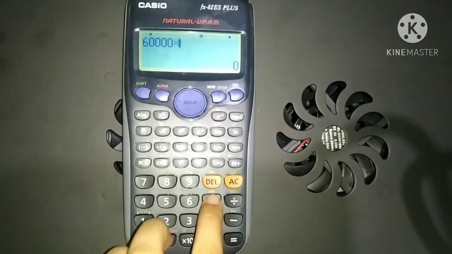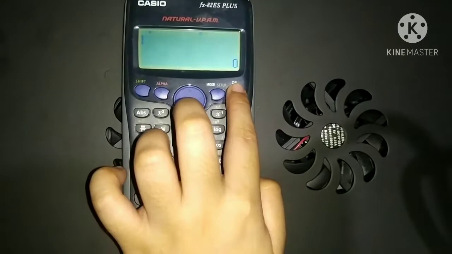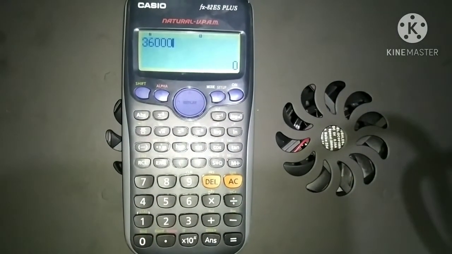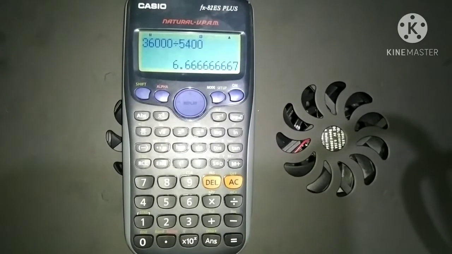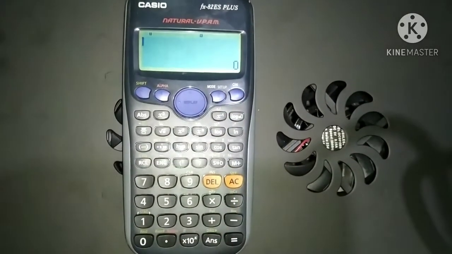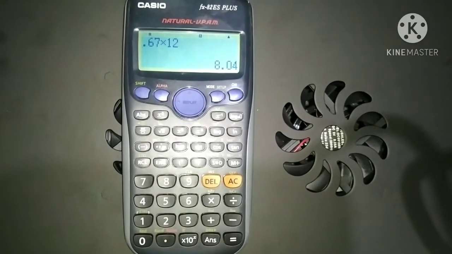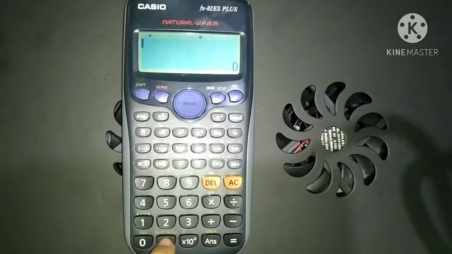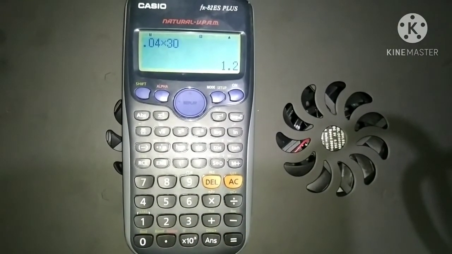60,000 times 0.09 is equal to 5,400. 36,000 divided by 5,400 is equal to 6.67. 0.67 times 12 is equal to 8.04. 0.04 times 30 is equal to 1.2.